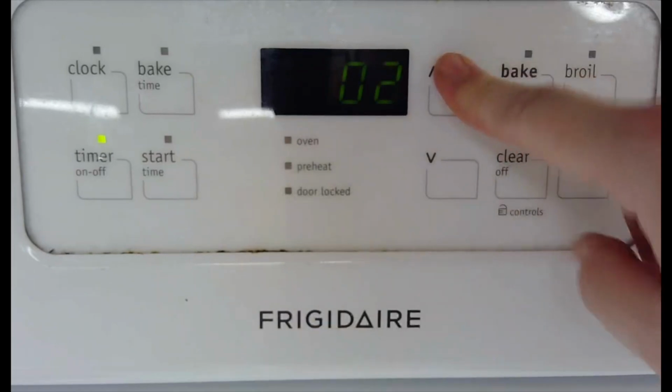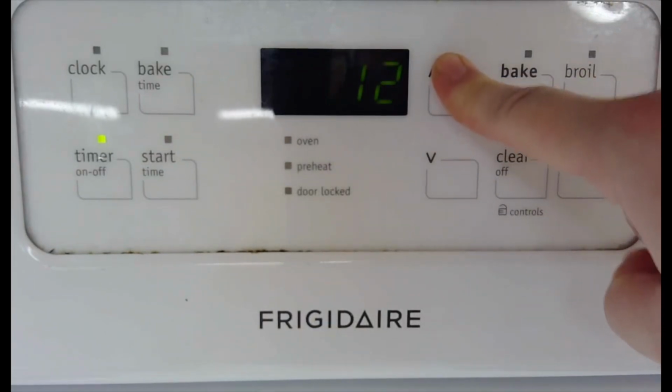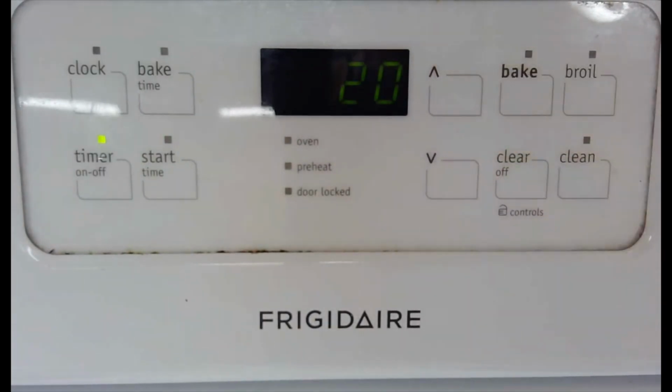Time rice carefully. In general, white rice needs about 15 to 20 minutes. Because we're using 200 milliliters, I often find that 20 minutes works perfectly.